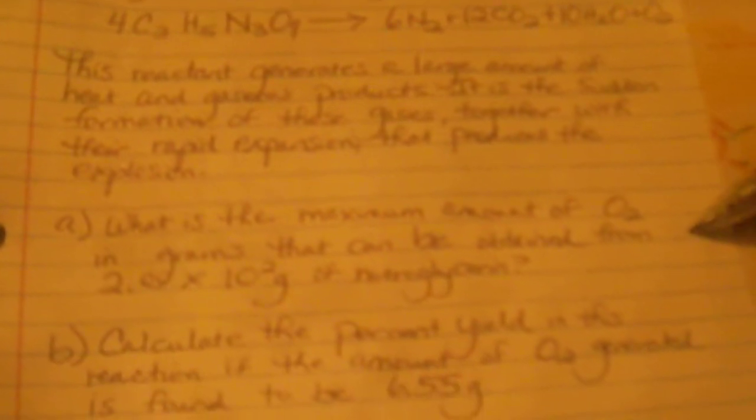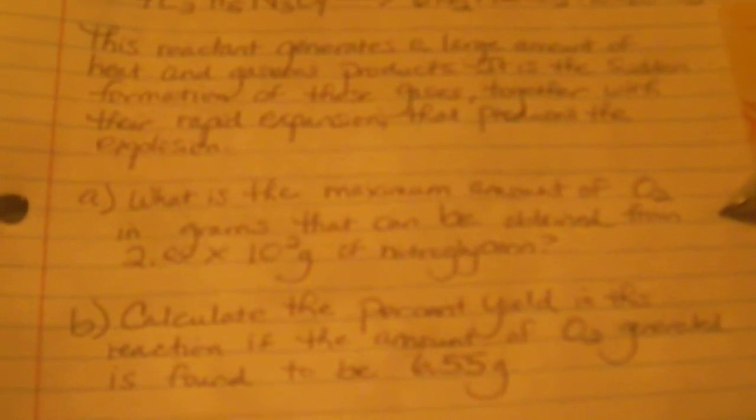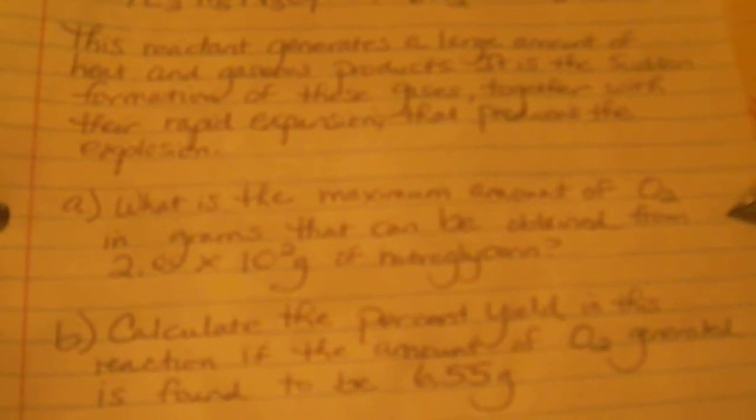In part A of the problem, we're trying to determine what is the maximum amount of O2 in grams that can be obtained from 2.00 times 10 to the second grams of nitroglycerin. So we'll start with that one. The equation again is 4C3H5N3O9, yielding 6N2, 12CO2, 10H2O plus O2.